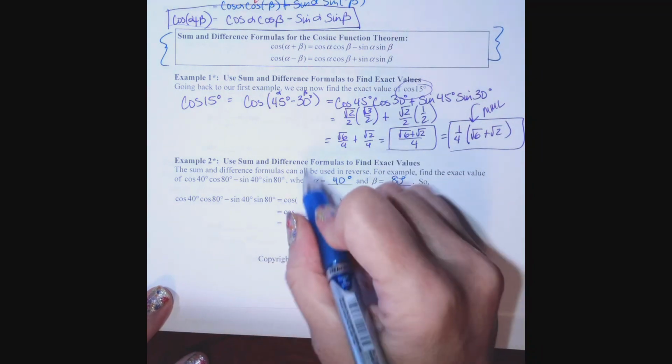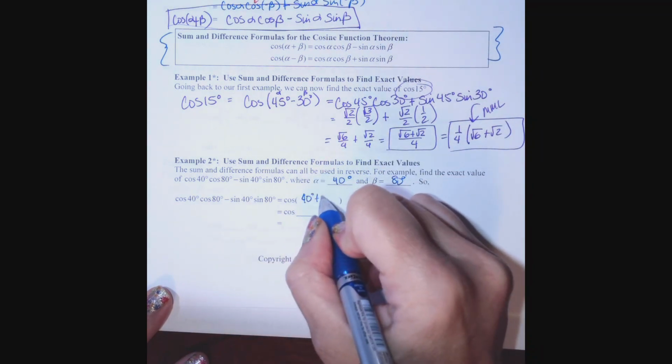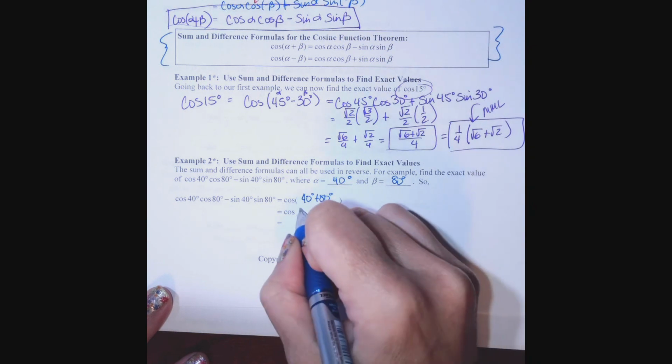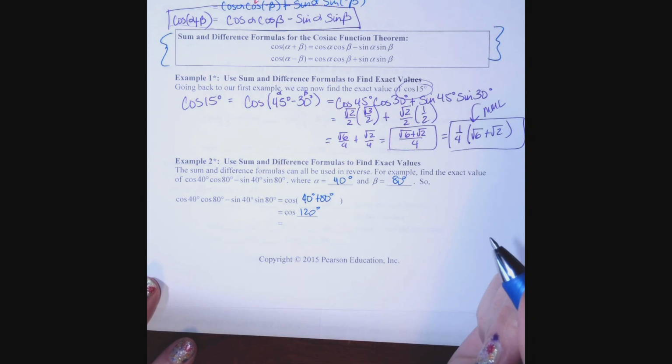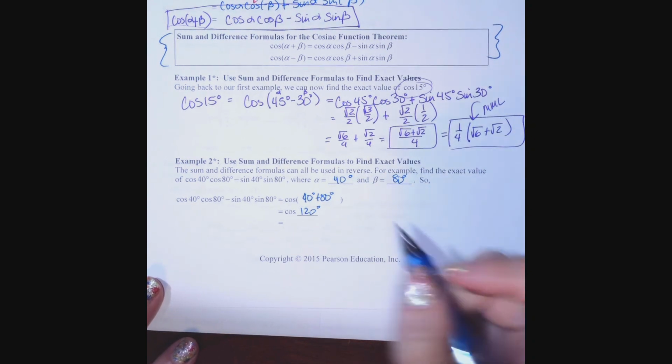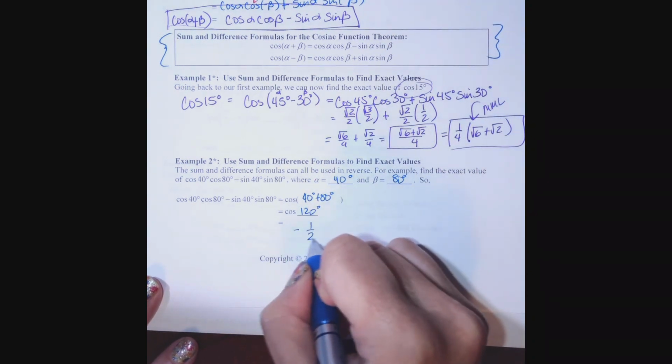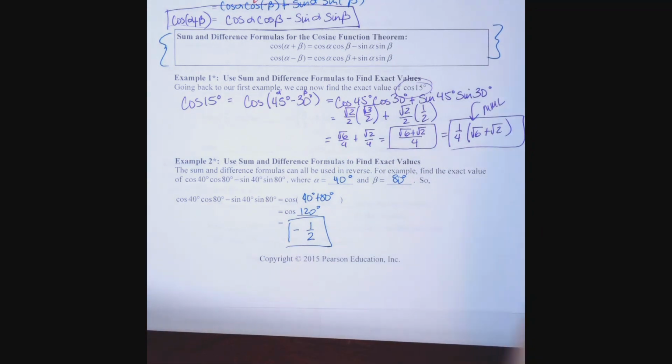So this is going to be the same thing as the cosine of 40 plus 80 degrees, which is 120 degrees. And that's one of the special angles on my unit circle. The cosine function value at 120 degrees is a negative 1/2. Notice that I don't go to decimals unless I'm told to approximate.